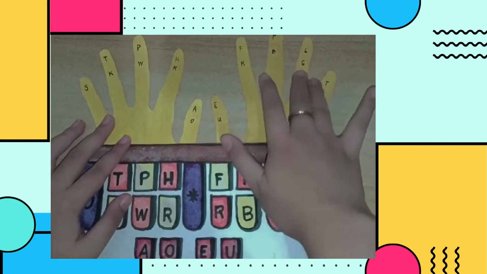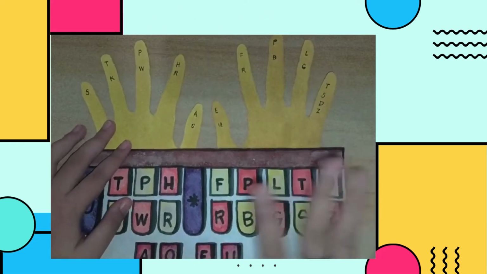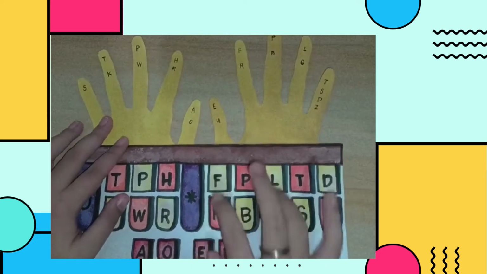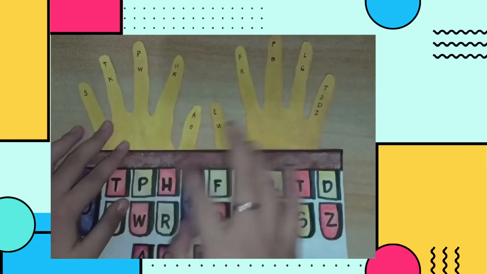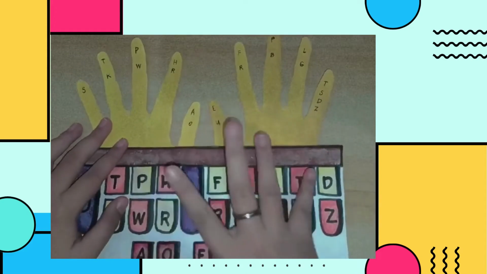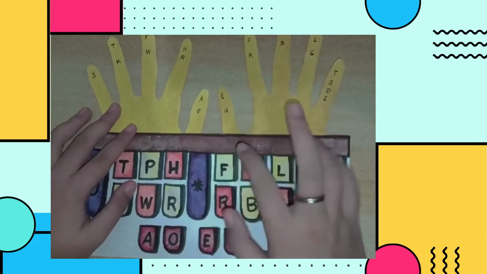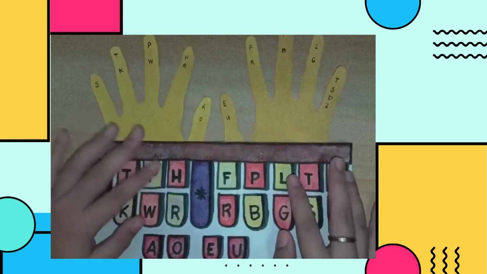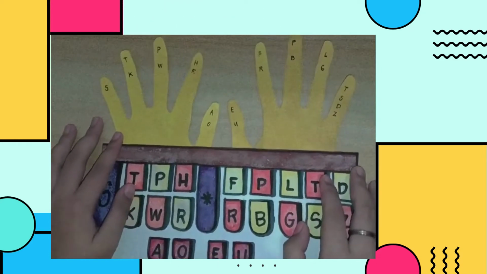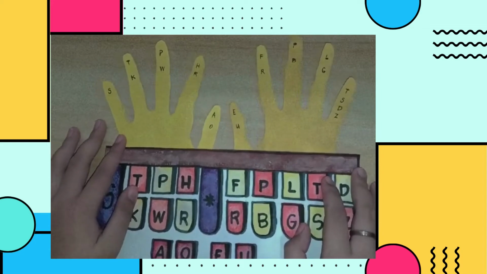For LG, we have right ring. For TSDZ, we have right little. So, those are the key fingers positioning.